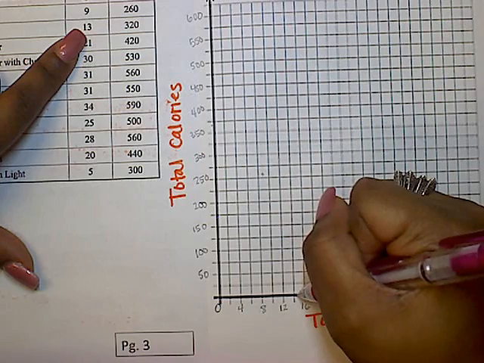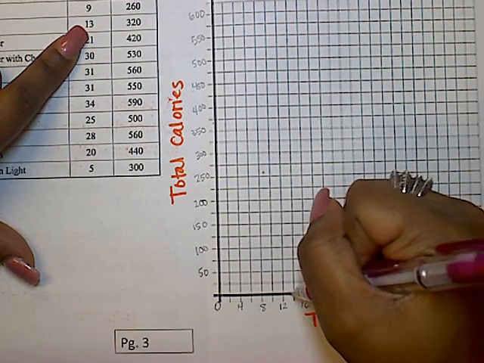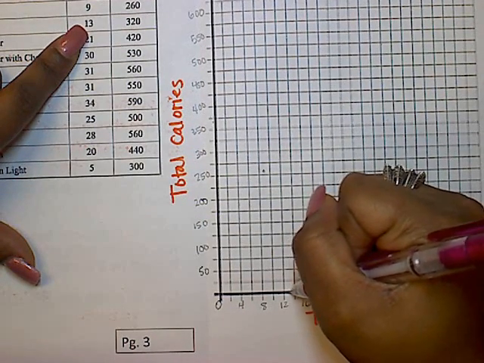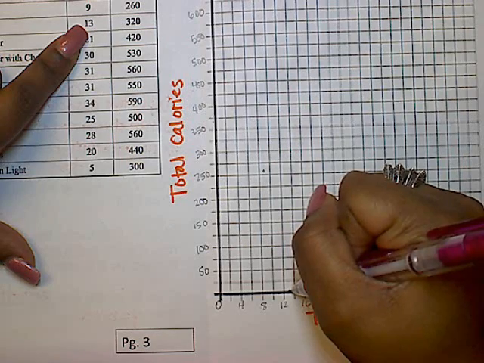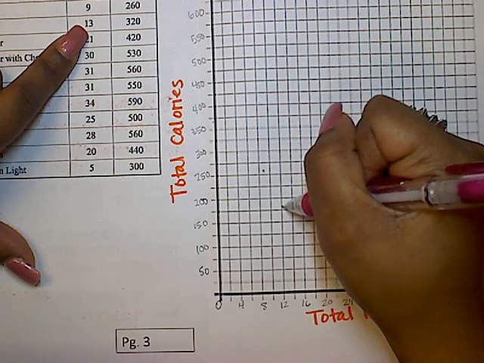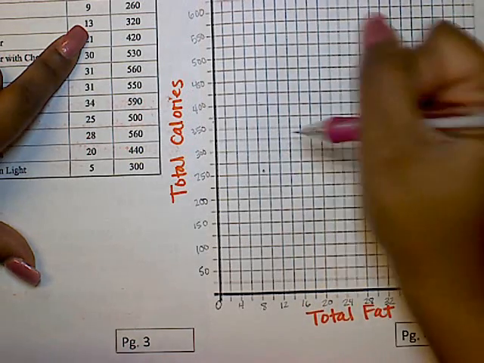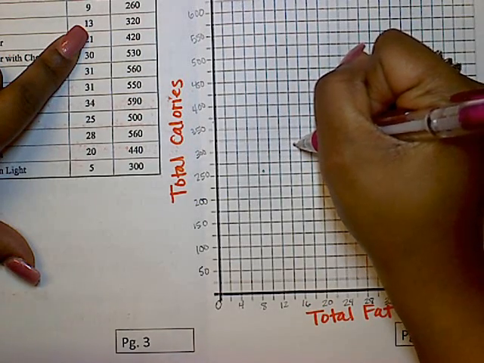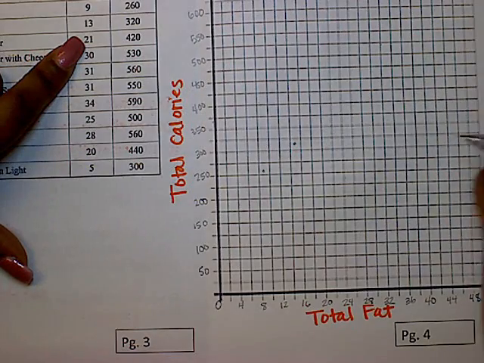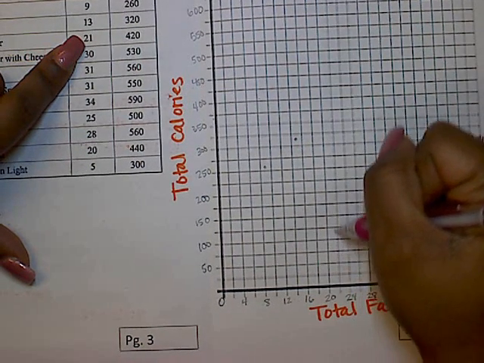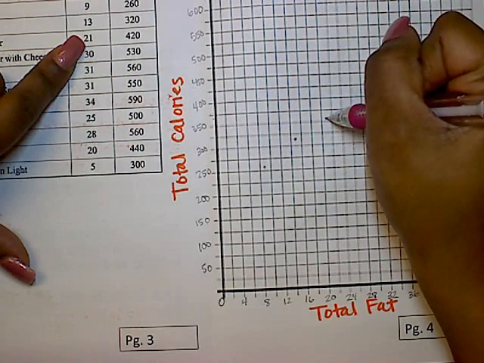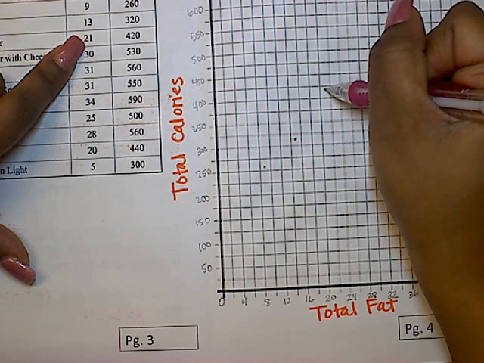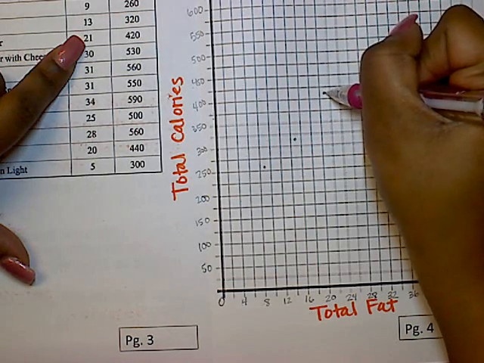13, so I'm just finding like 13, which would be like right next to here. Remember this is 14, so 13's in the middle. And then 320. See here, because that's 25. 21 and 420. Right here. So you get the gist.